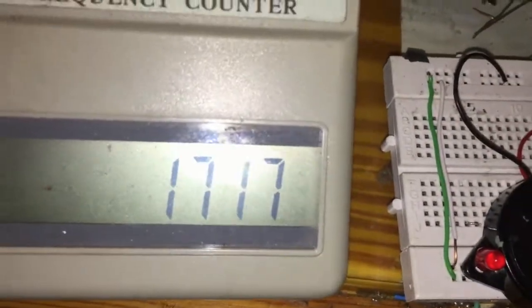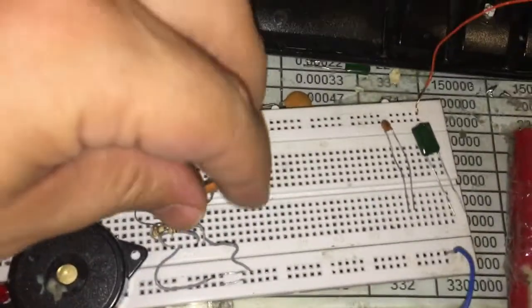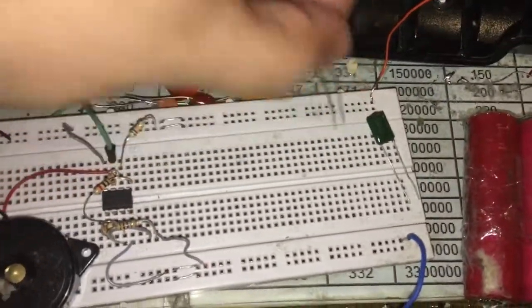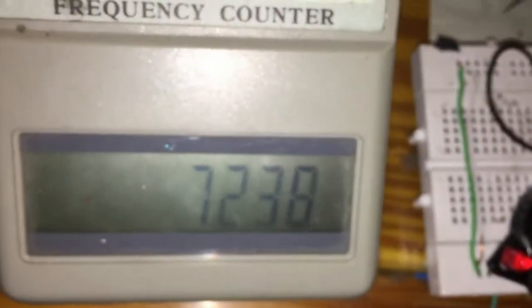This one, 110 nano. This one. The frequency is 7.2 kilohertz. Very nice.